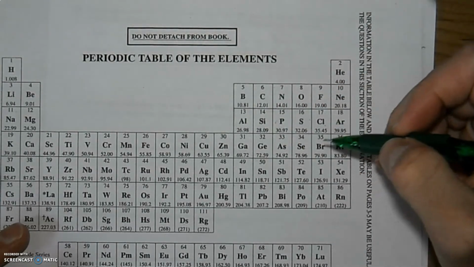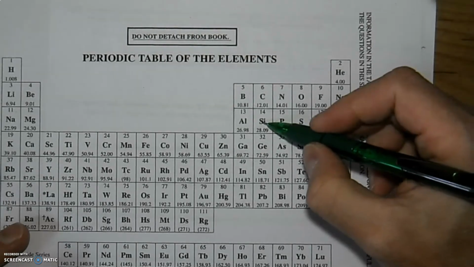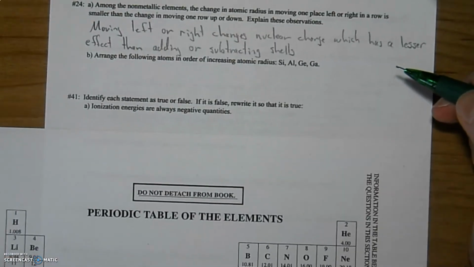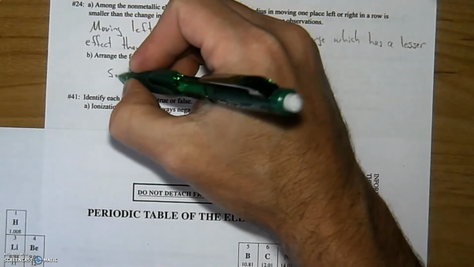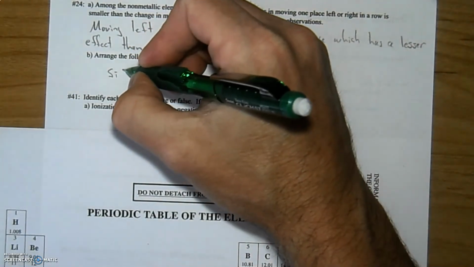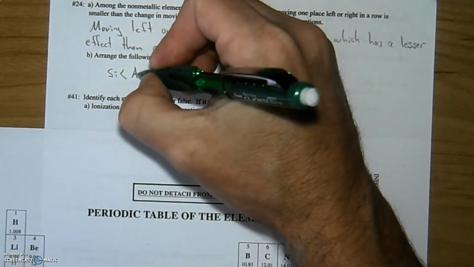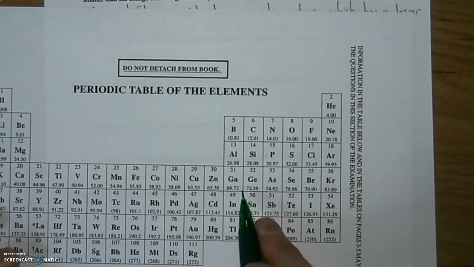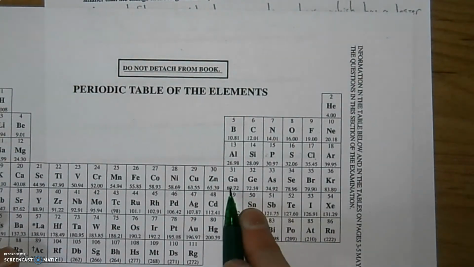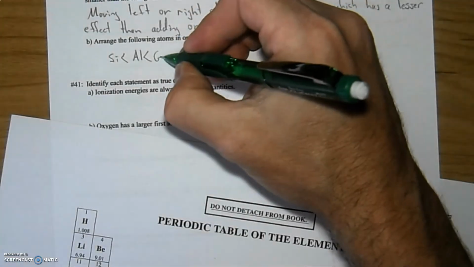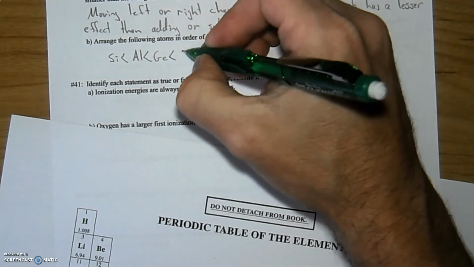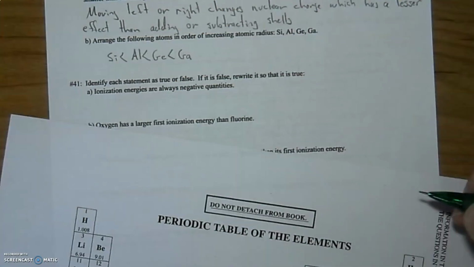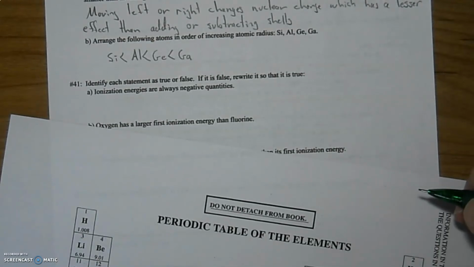The one with more effective nuclear charge, so it's going to be smaller. So silicon is smaller than aluminum. And based on the same principle for these two, germanium will be smaller than gallium. Easy peasy. That one's done.